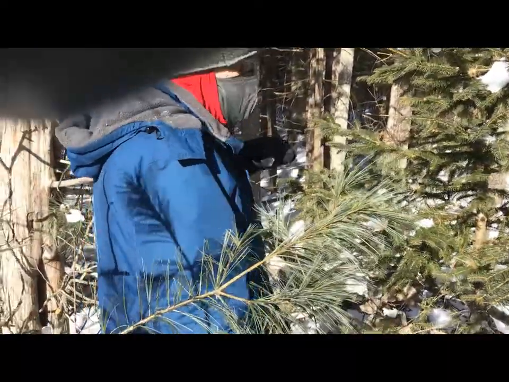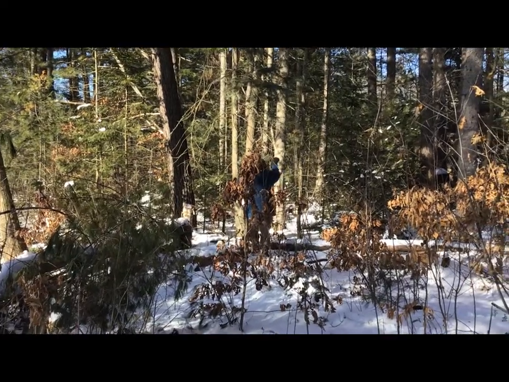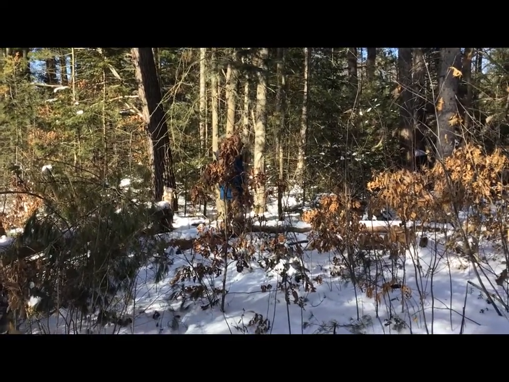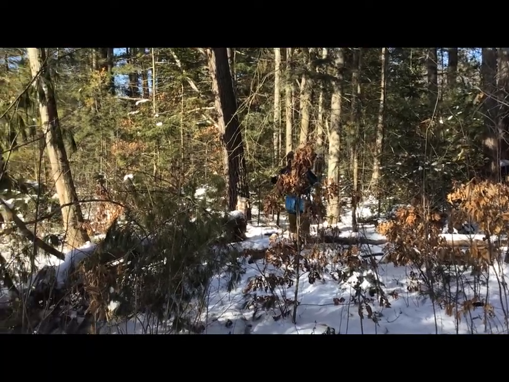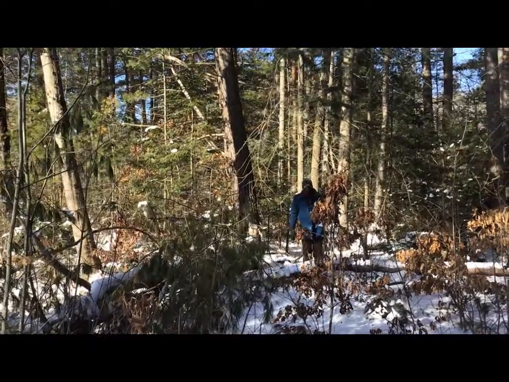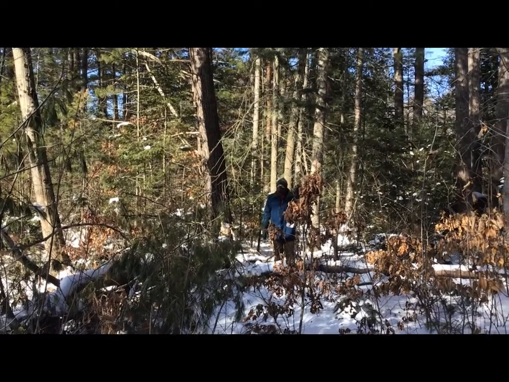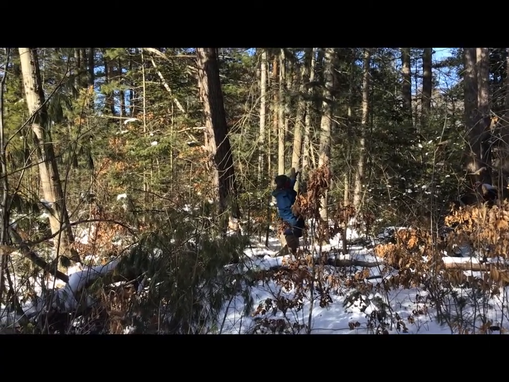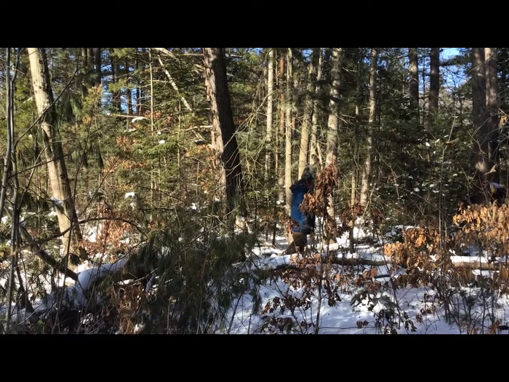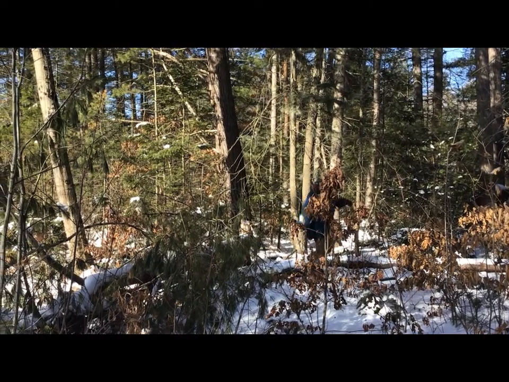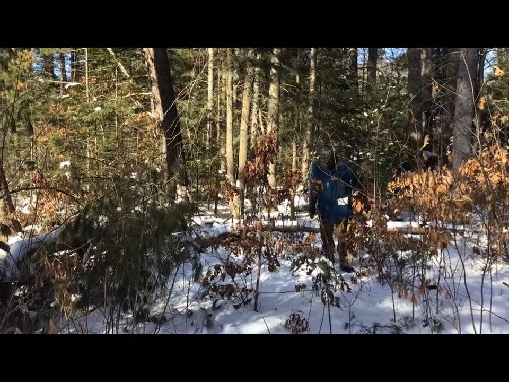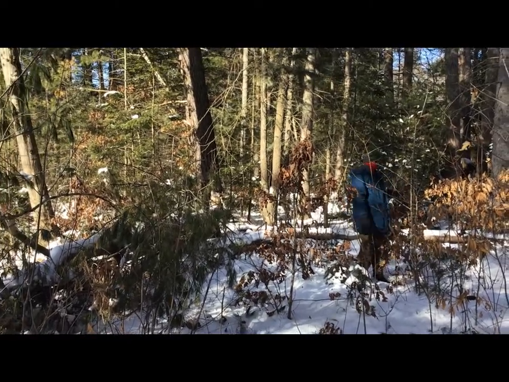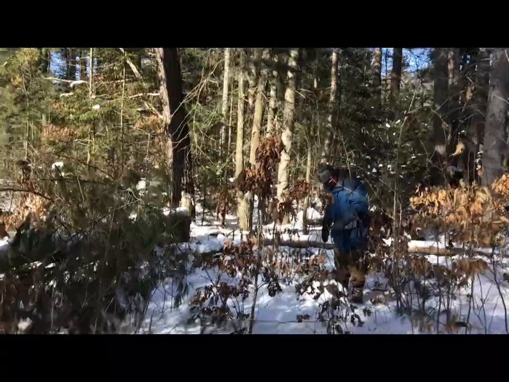All right, let's look at this one right here. It's a really long needle for a fir. That's the Navy concolor fir. Very different, right? Wouldn't expect to see that here in the woods, but there it is. Super cool.